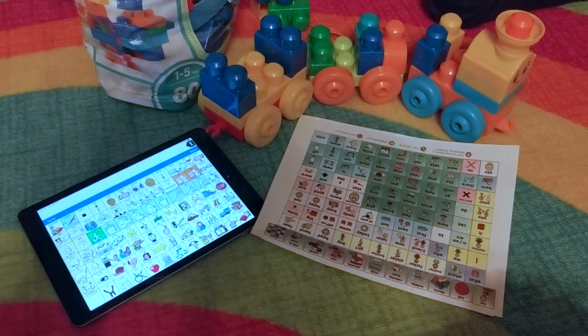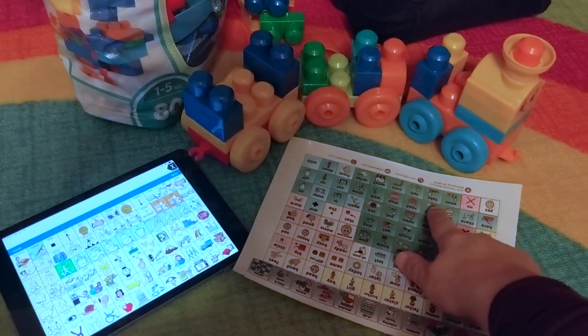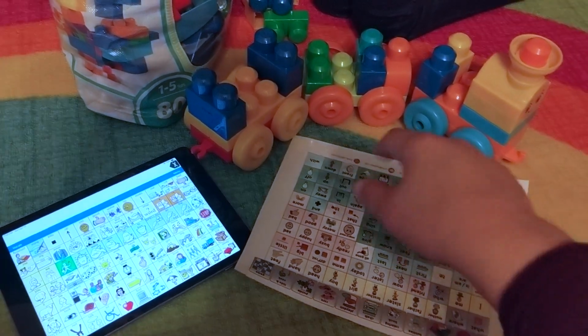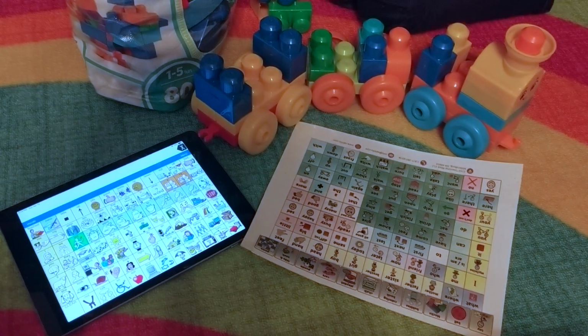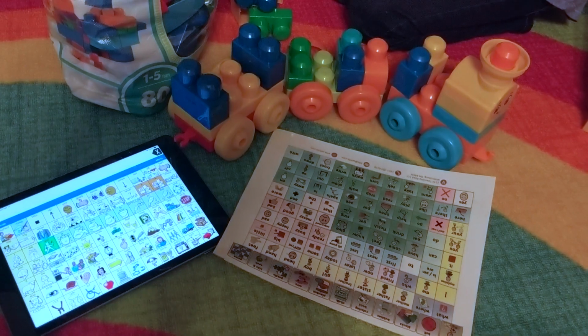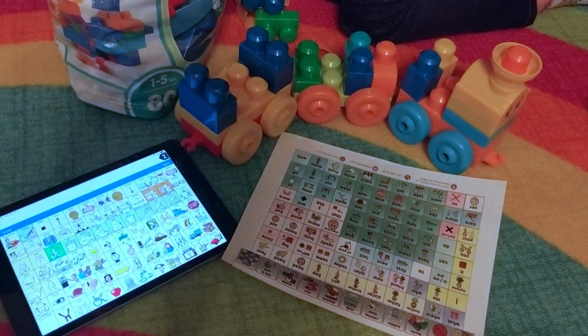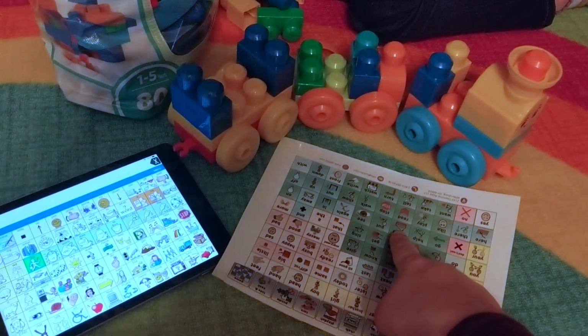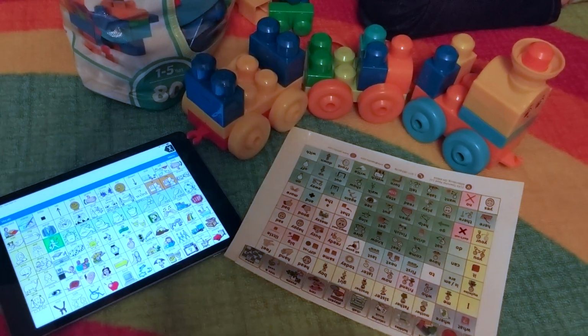We are in the midst of playing with some blocks, aren't we, Sophia? And so I thought I would hop on here and talk about different ways that you can provide aided language input while you're doing a simple play activity like blocks. It's such an open-ended activity when you are playing with blocks, so it's super easy.